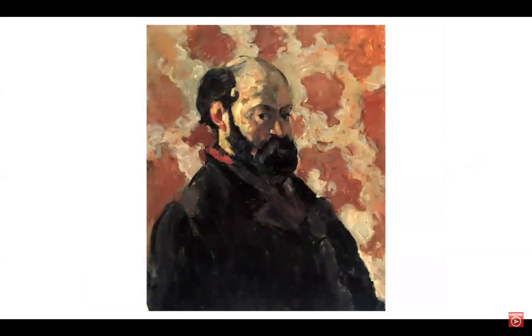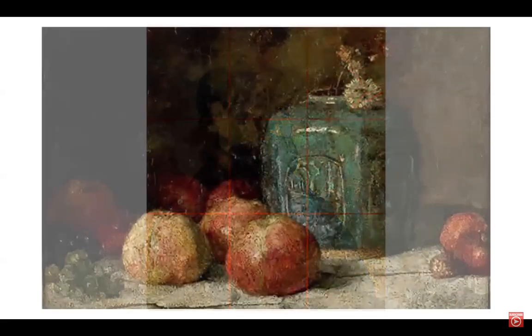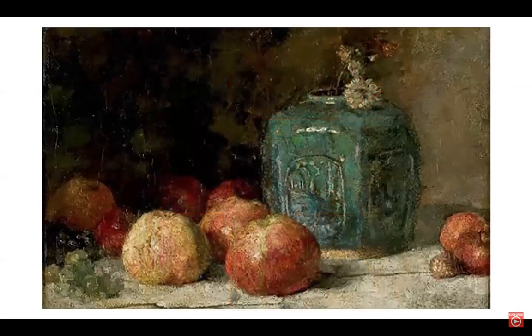And now for another example. In the self-portrait by Cezanne, we can see that he also used the rule of thirds to create a more successful composition. You'll notice that the bulk of the body is in alignment with the vertical line on the left side of the picture plane, and the eyes are also in alignment with the top horizontal line within the picture plane. The rule of thirds works for virtually any subject matter that you encounter. In this painting by Van Gogh, we can see that Van Gogh also used the rule of thirds to create a more aesthetically successful composition.